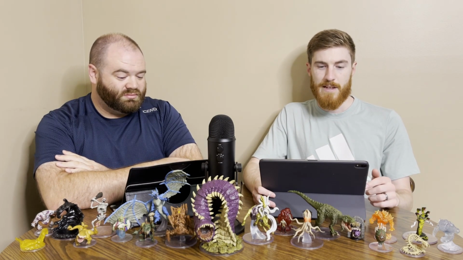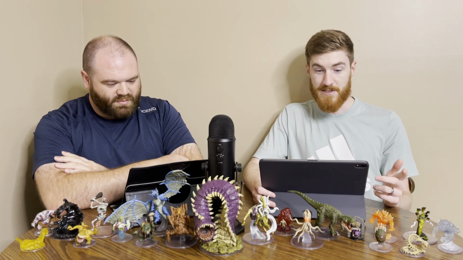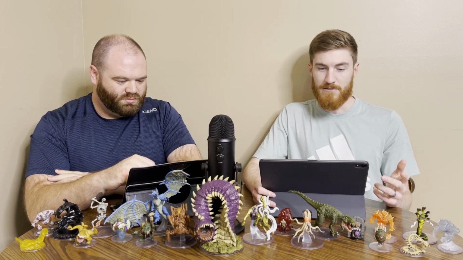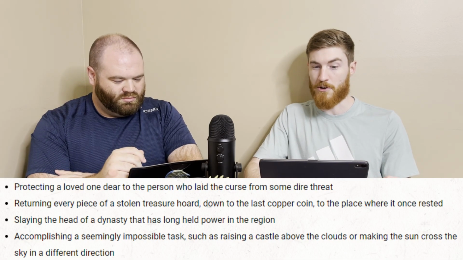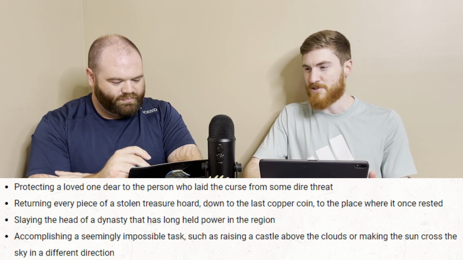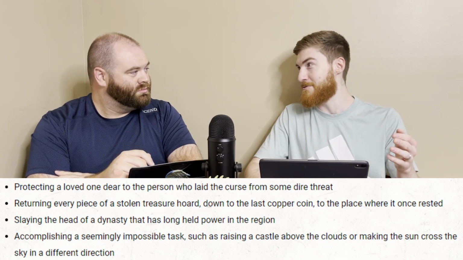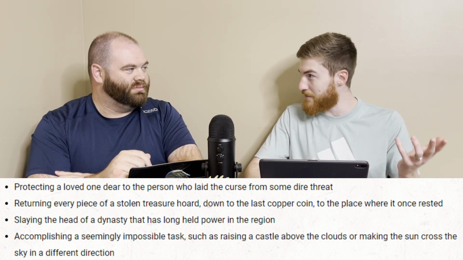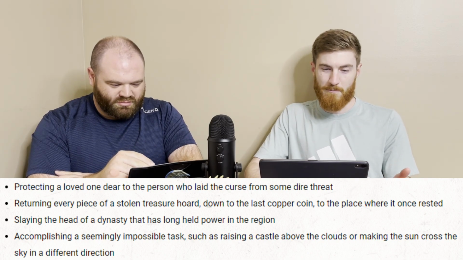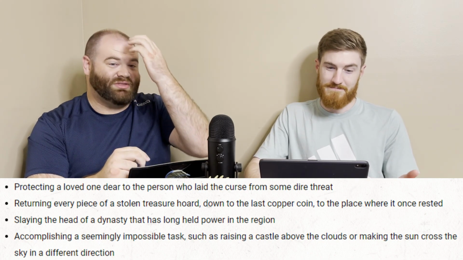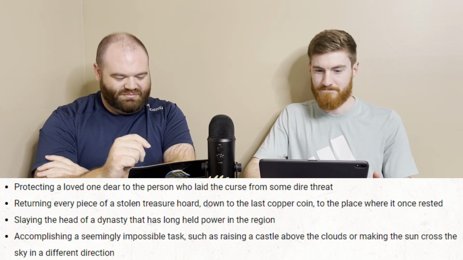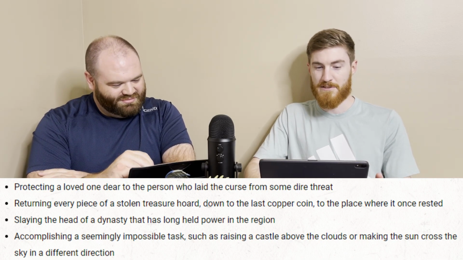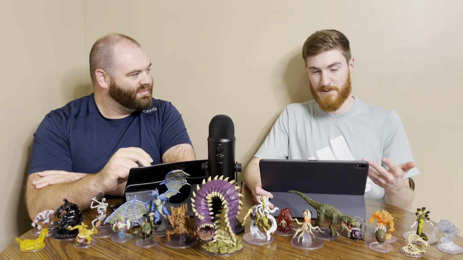And then it talks about some examples of resolutions, like protecting a loved one dear to the person who laid the curse from a dire threat. So maybe the person who cursed you, you end up saving their life later and they remove it for you. So there's different ways. Brought back their missing child. Right. Yeah. So it gives that, and then of course it gives some examples as well, like I mentioned before.